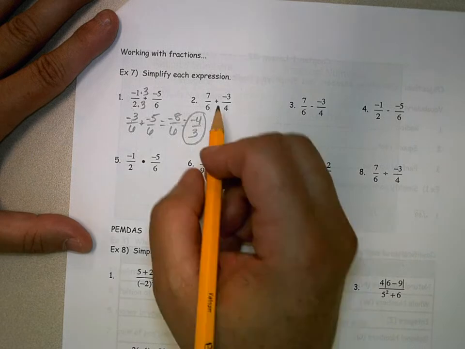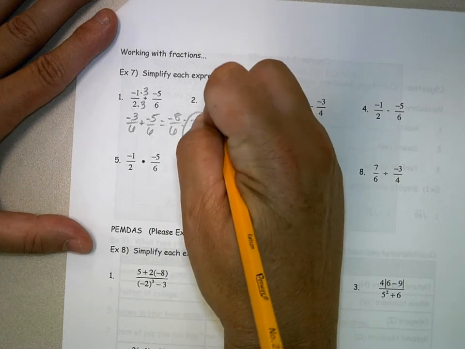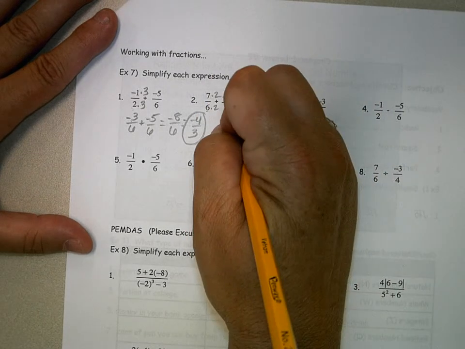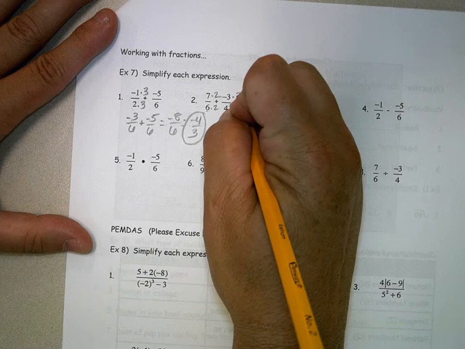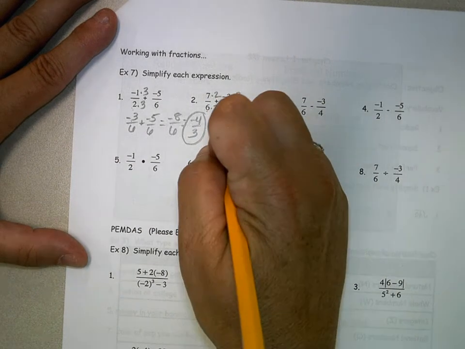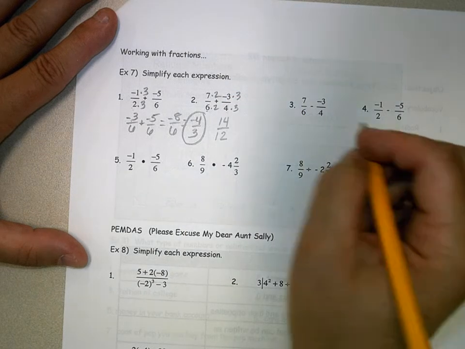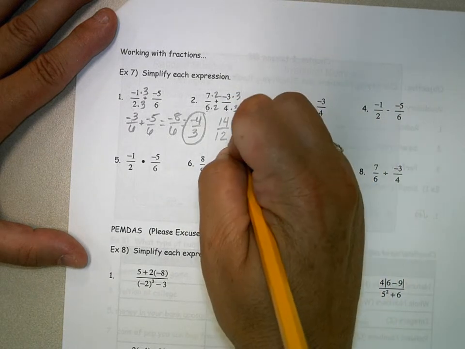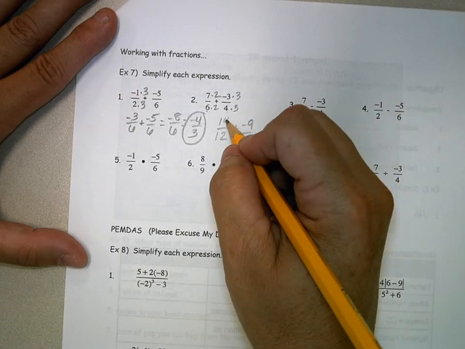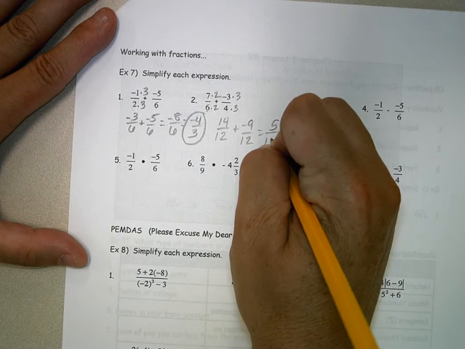Number 2, getting the same denominator here, I'm going to multiply these both by 2, which will give me a denominator of 12. And multiply those both by 3 will give us a denominator of 12. So that will become 14 over 12 plus a negative 9 over 12. 14 plus negative 9 is 5 over 12.